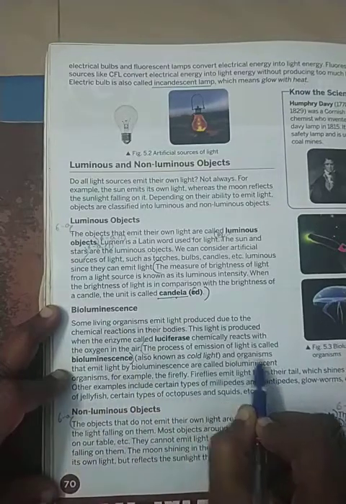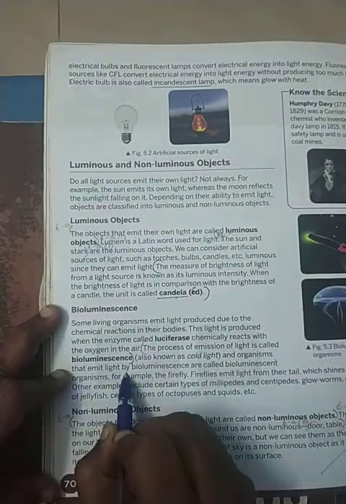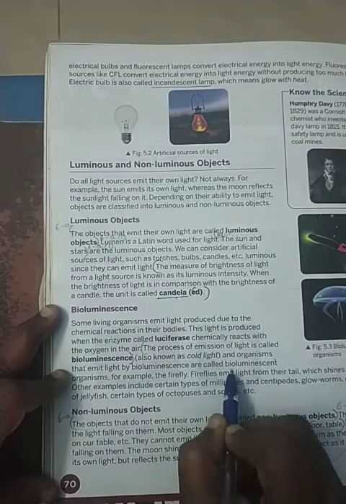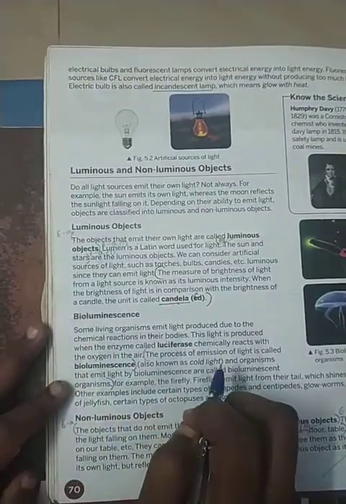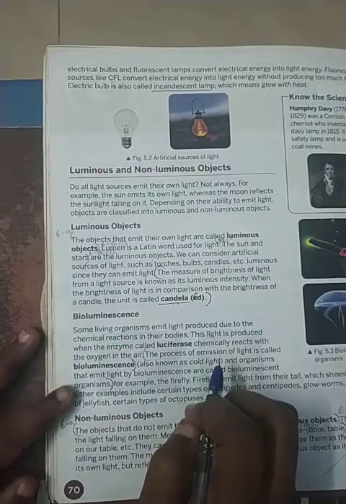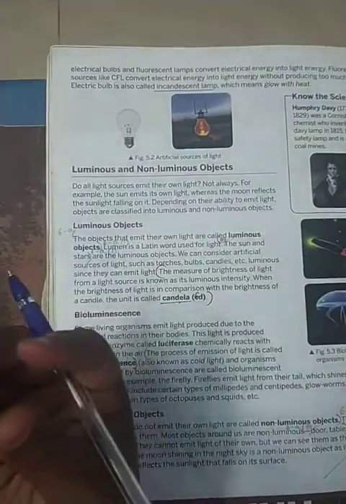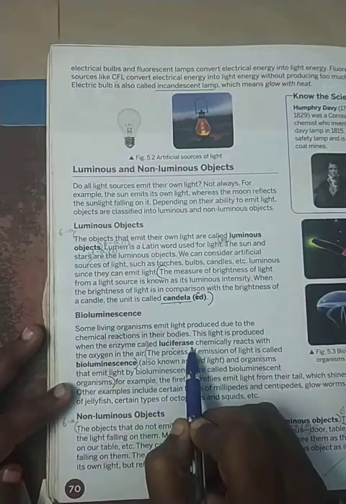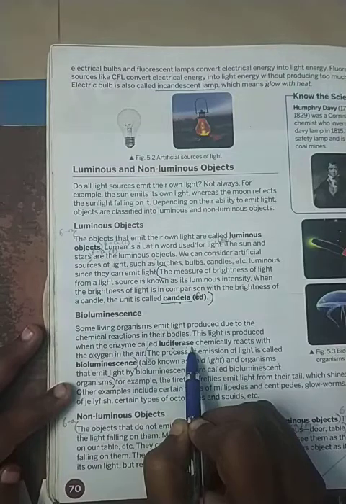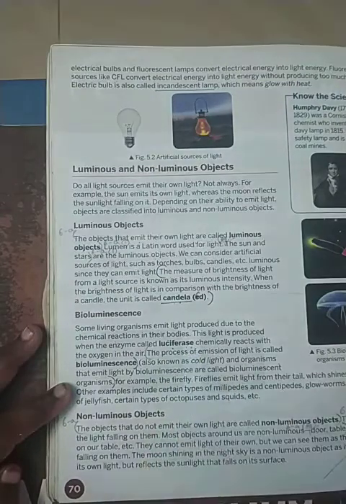Organisms that emit light by bioluminescence are called bioluminescent organisms. These organisms have a special enzyme called luciferase which reacts with oxygen in the atmosphere and makes their body glow, that is, emit light.